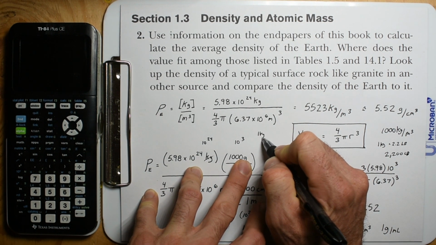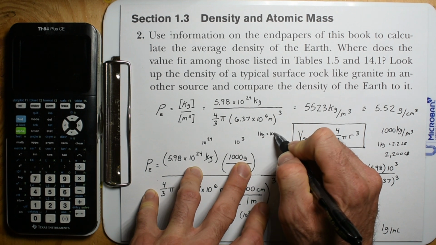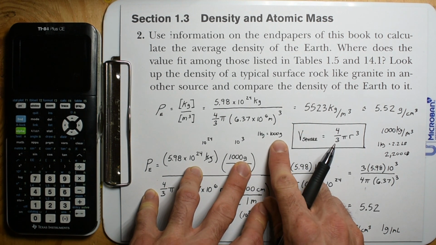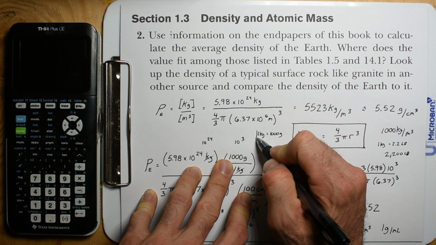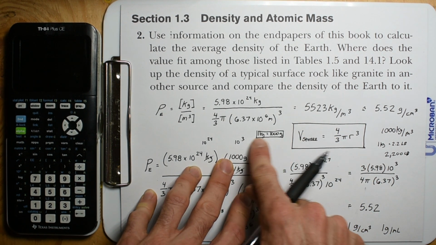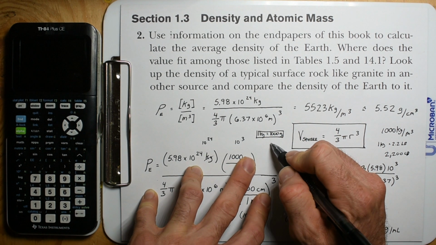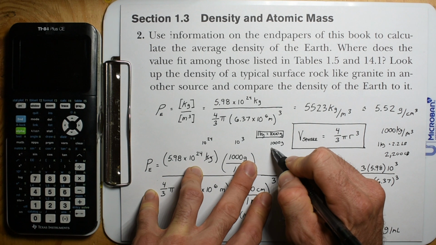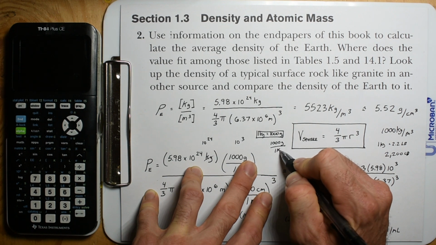You can say that 1 kilogram is 1,000 grams. This is what you want to do in your head, but I wouldn't even write it like this. I would just stack them, so you would write 1,000 grams divided by 1 kilogram.